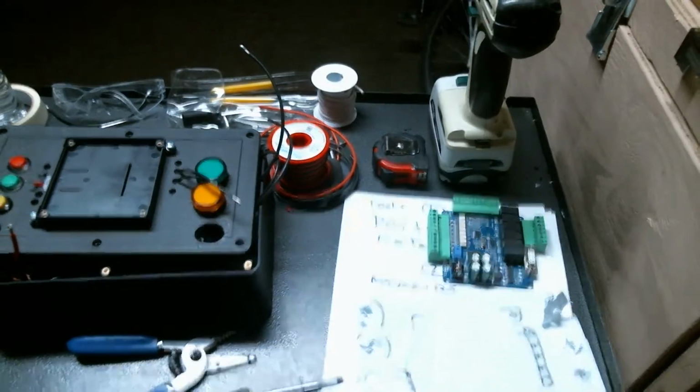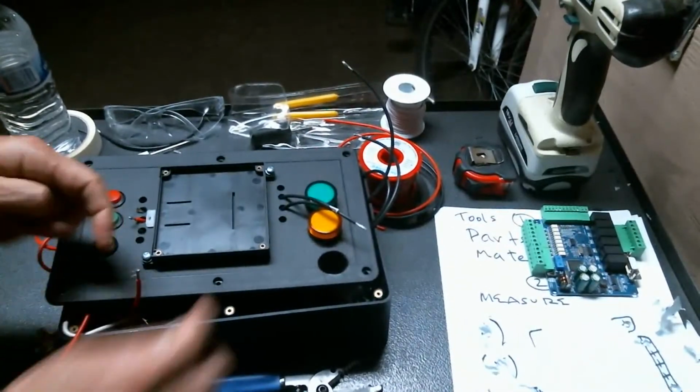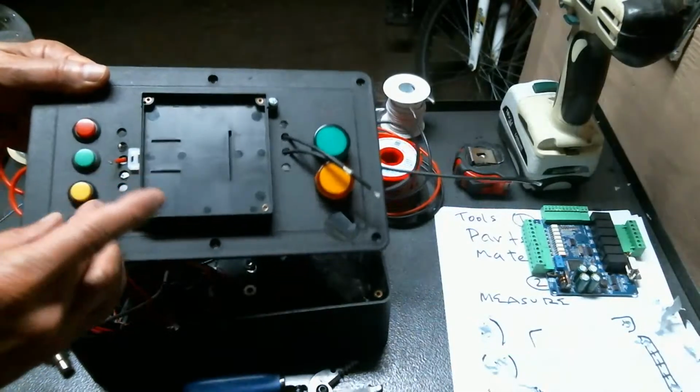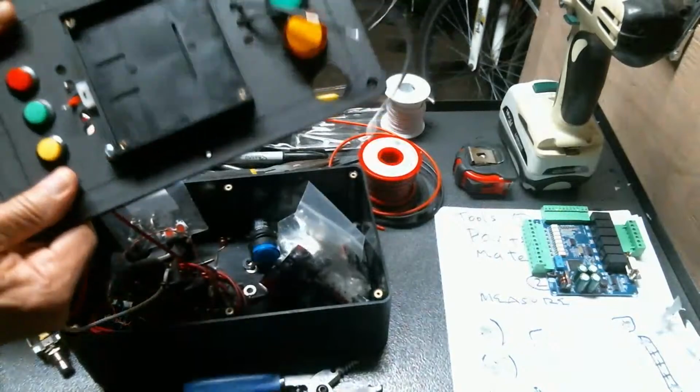Let me move the camera a little bit so you guys can see. That's probably better, right? You can see both sides. Sorry about that. Okay, so this one is going to go here, and I'll show you how I drilled this in just a little bit.